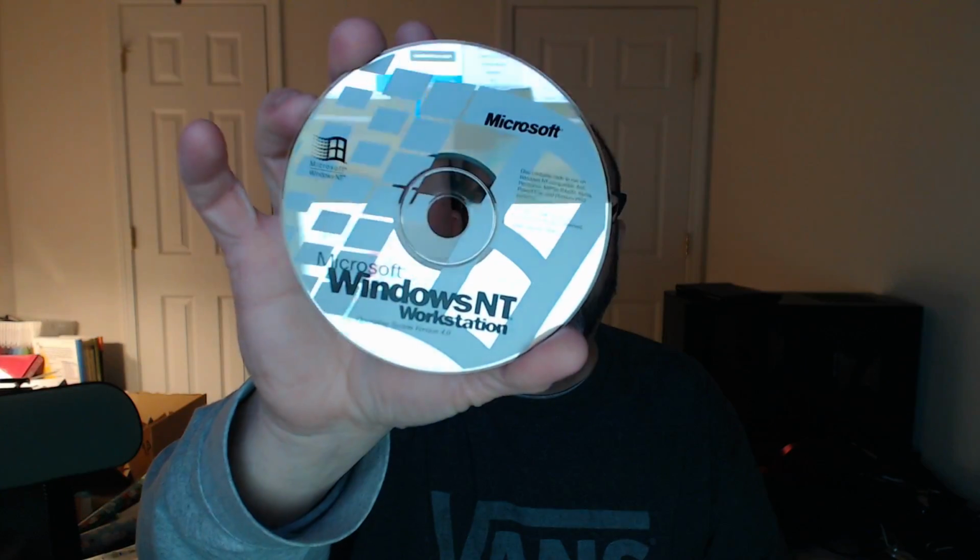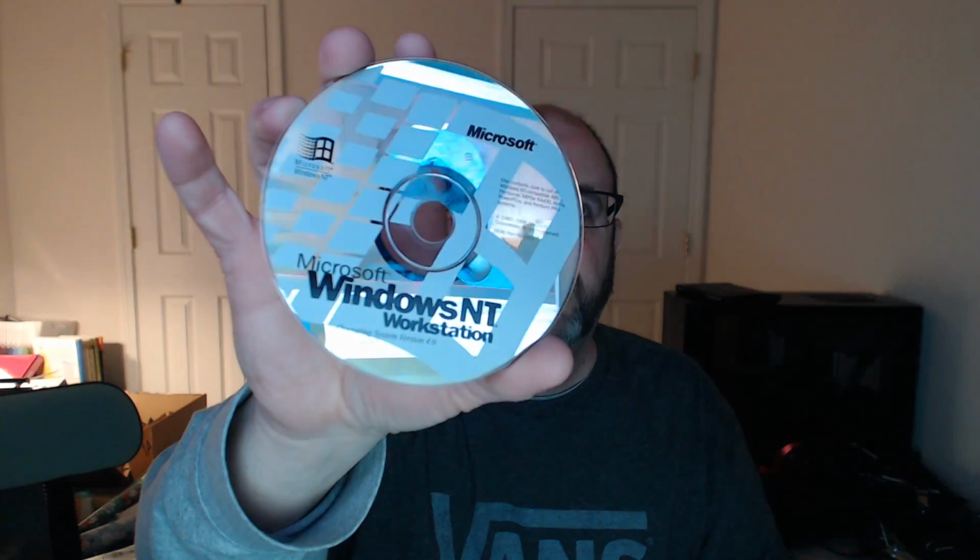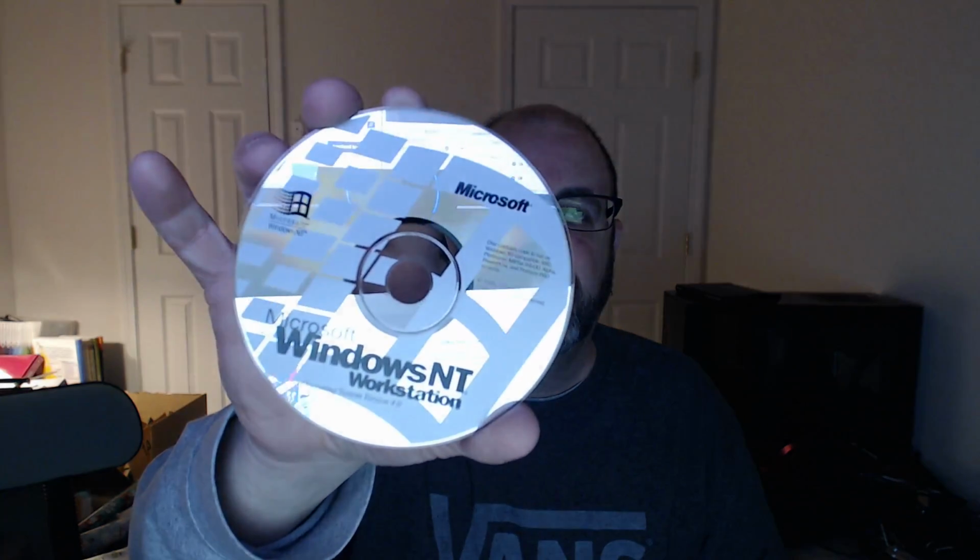I found this just, I think it was yesterday. And the CD is here. You can see what a pretty CD this is. So I had to actually make an ISO of this because I don't have any sort of optical media drive. So no CD-ROM, no DVD, no Blu-ray in my main machine.